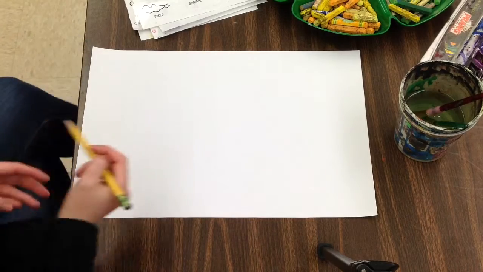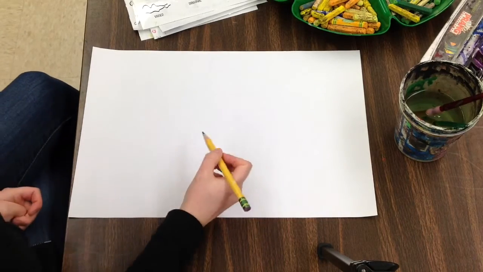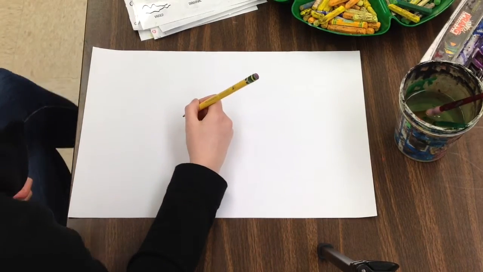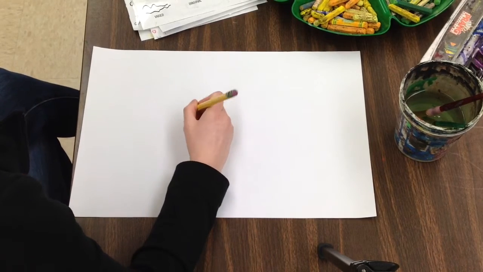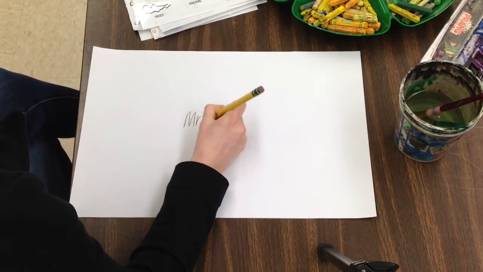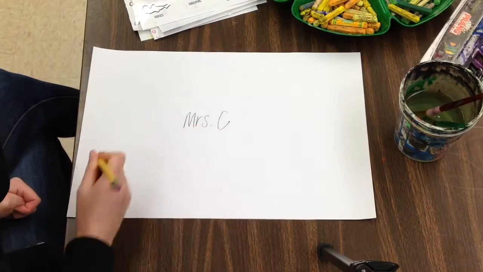All right, artists, today we're going to be making a paper full of patterns. Now, from the drive-thru, you're going to grab a big piece of white paper. The first thing you do is always the same. You grab a pencil and write your name, Mrs. C, and your class code. Flip it over, and on this side, you need to draw patterns.